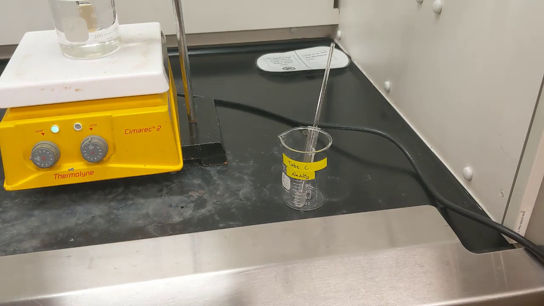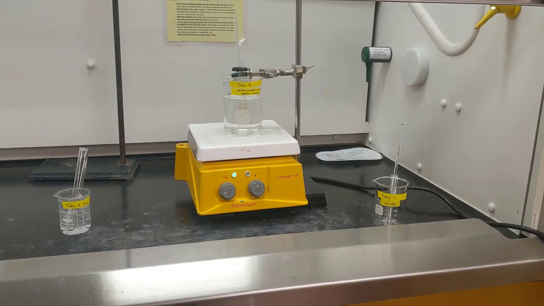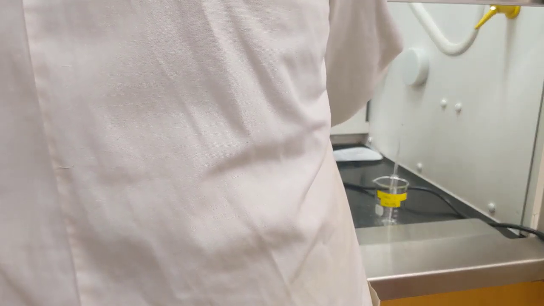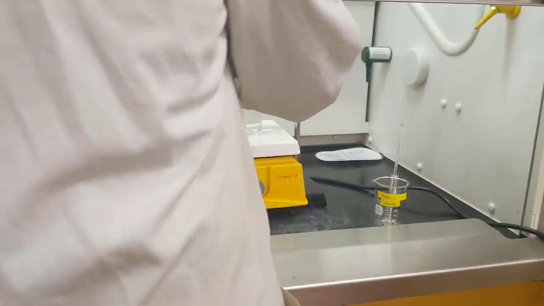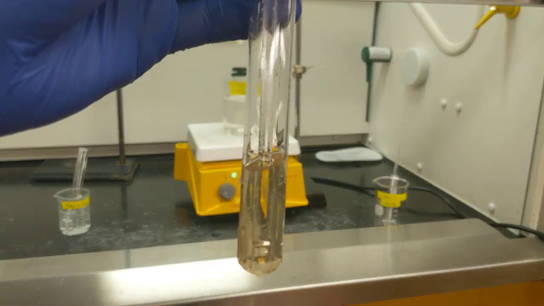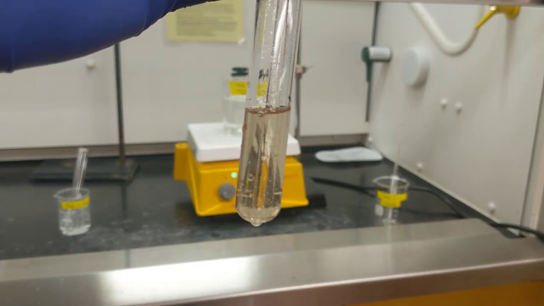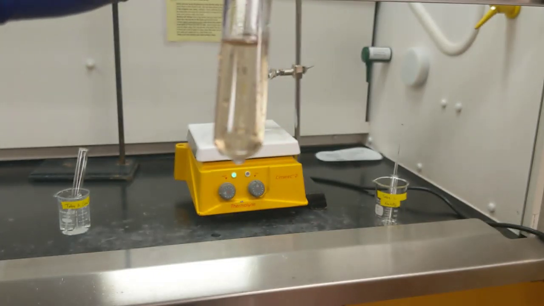Alright, that looks pretty good. Now that we've got all three of our test tubes set and ready to go, we want to double check test tube B to make sure that all of the solids are dissolved. You can pull this out of your hot water bath, check it with a stir bar, and what you should look for is a clear solution. In this case, it's no longer cloudy, it's nice and clear, all of the solids are dissolved.